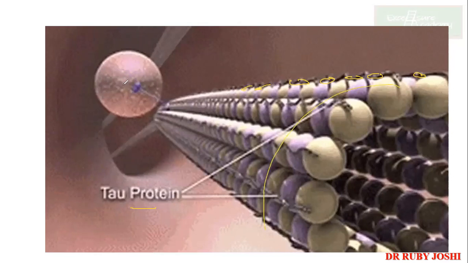Okay, and you can see on the top of that the kinesin is bringing the vesicle or whatever the cargo it is having. Okay, so there is this video, just watch this. You'll get an idea of how the tau proteins are present and how, when there is a misfolding happening, it is affecting the neuronal cells and ultimately resulting in Alzheimer's.